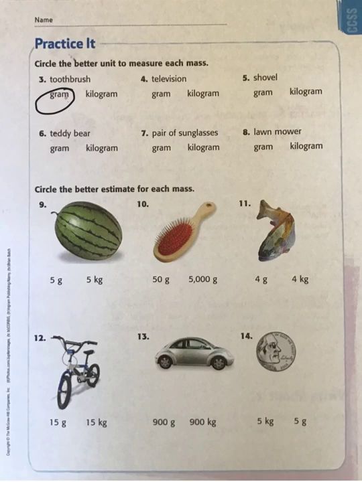What about a television? Remember thinking about a gram is about the weight of a paper clip. So televisions, we would want to measure it in kilograms. A shovel, number 5 is a shovel. Would we want to measure the shovel in grams or kilograms? Well, when I pick up a shovel, it's pretty heavy. So I'm going to go with, we'd want to measure that in kilograms.